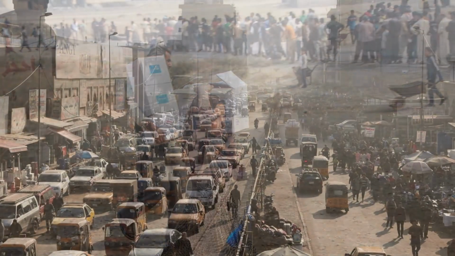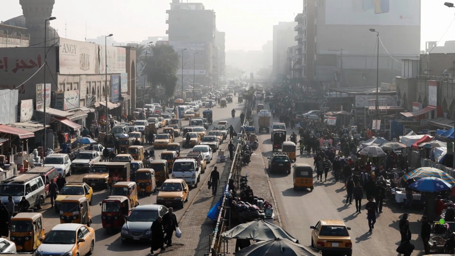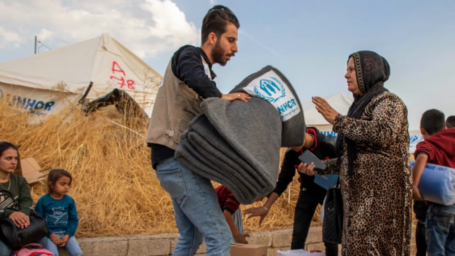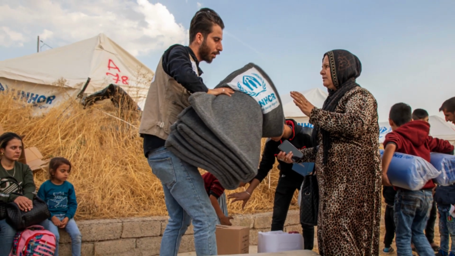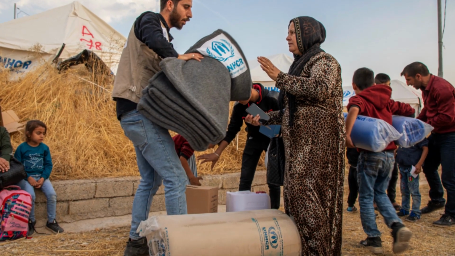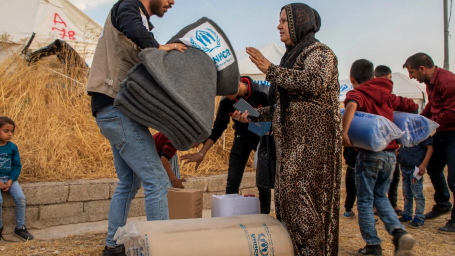Social and humanitarian issues. Ongoing conflict, displacement, and economic struggles have led to humanitarian challenges, including the displacement of populations and strained public services. Infrastructure and services. Iraq has been working to rebuild its infrastructure, including roads, utilities, and public facilities that were damaged during conflicts.